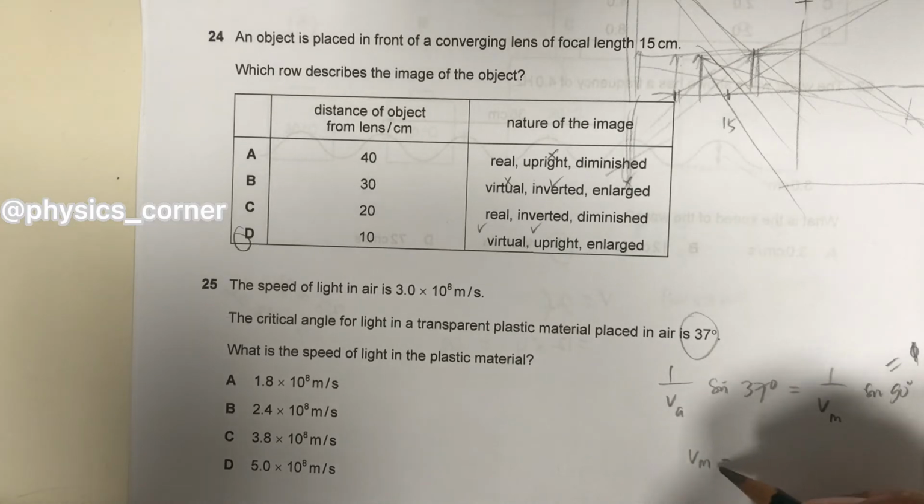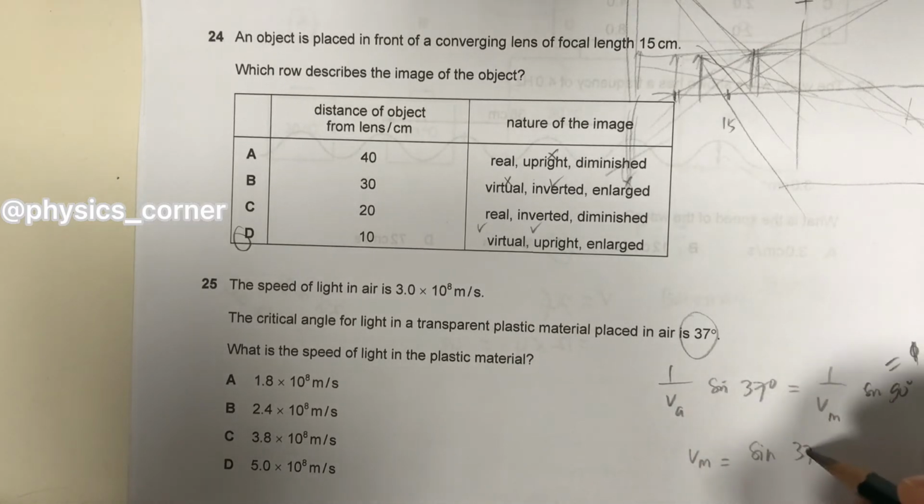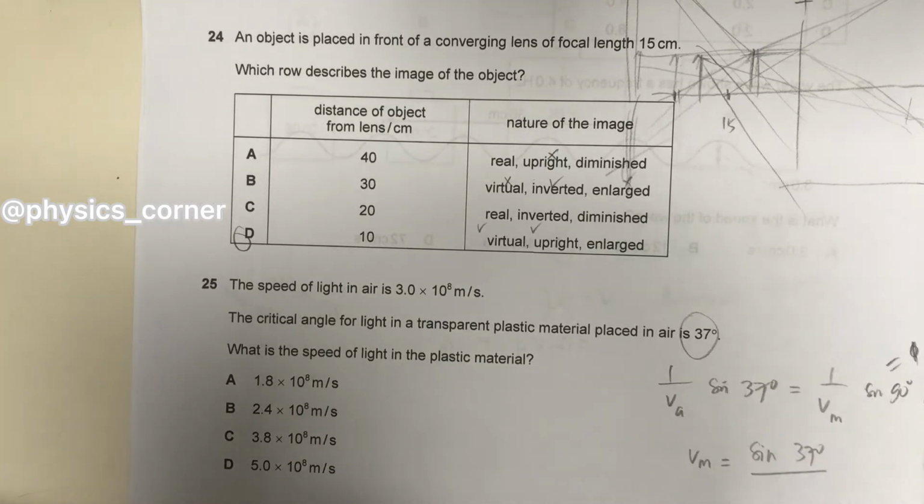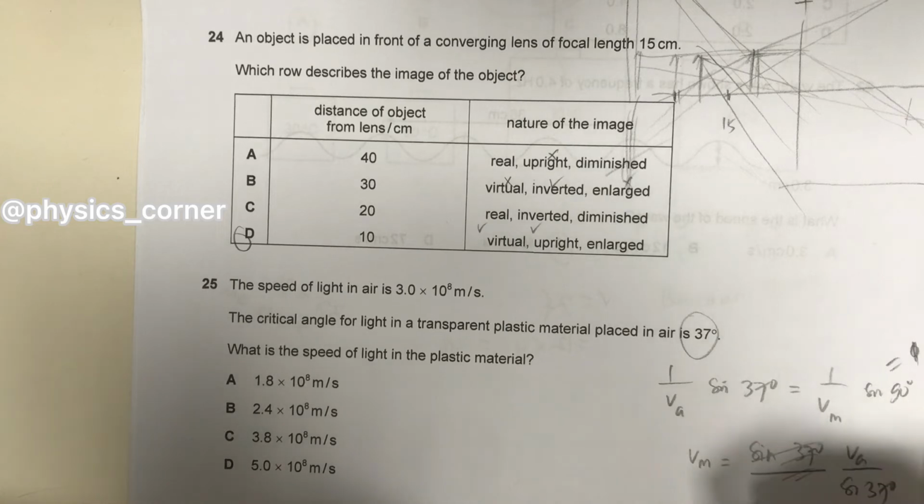So Vm means V in the air divided by sine 37.